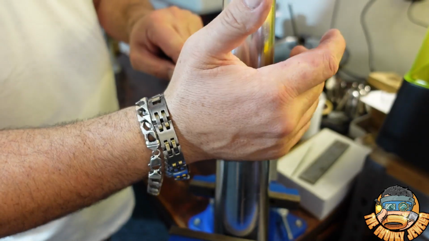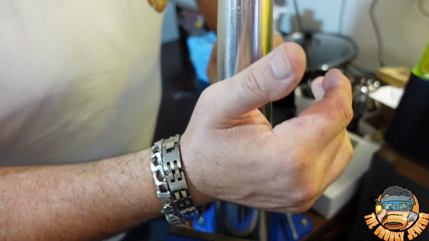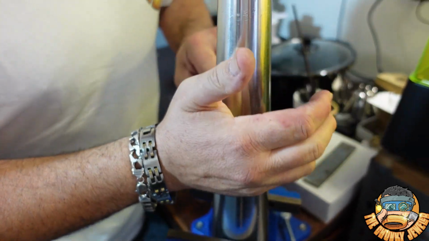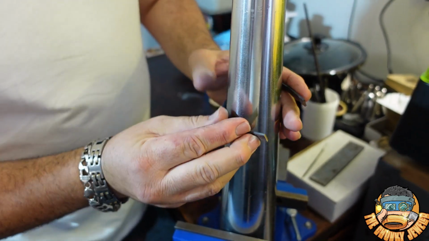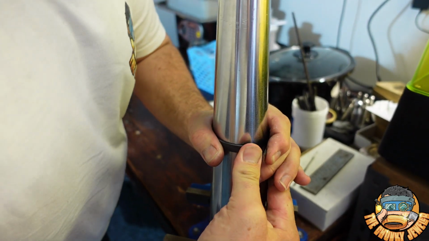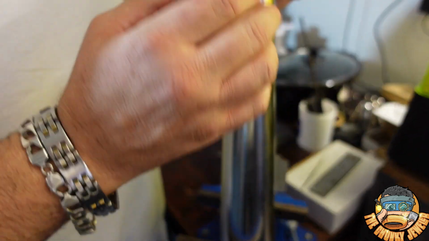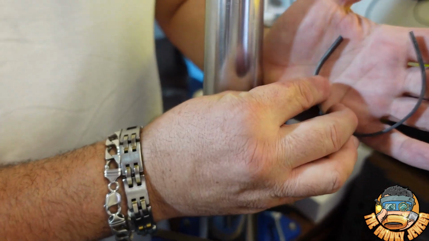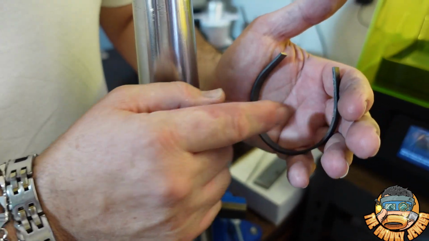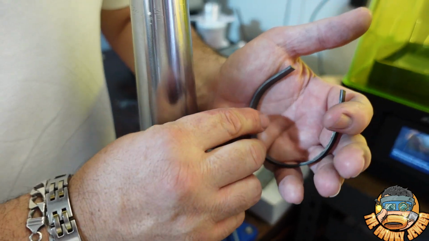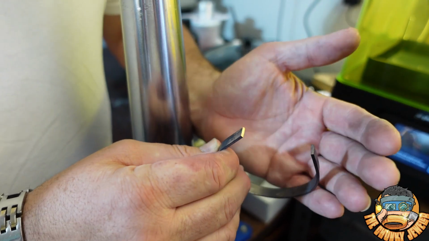So what you want to do is try and grip this side down and then bend it around like so till the ends almost meet. What we'll do, we'll go back to the bench and just bend those ends in towards each other, and then we'll fix up the joints and get it soldered.